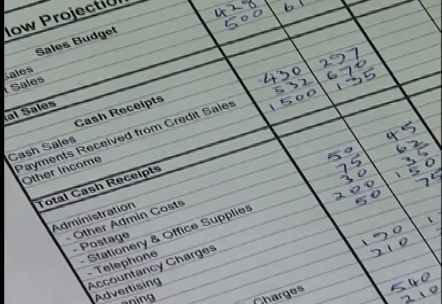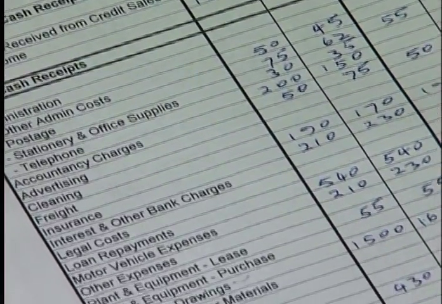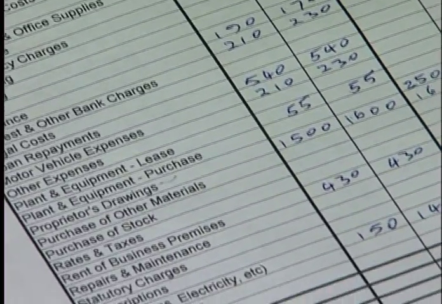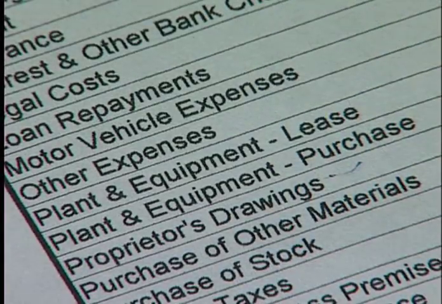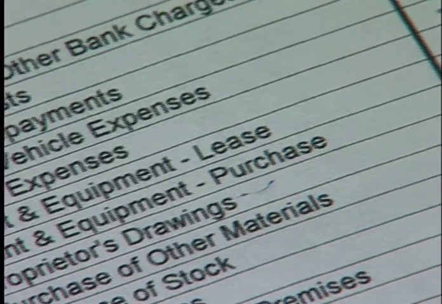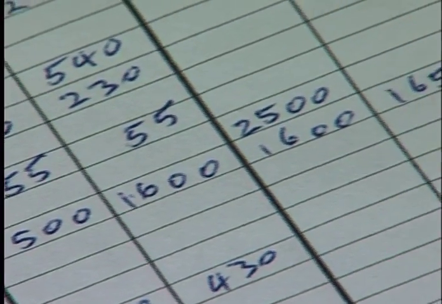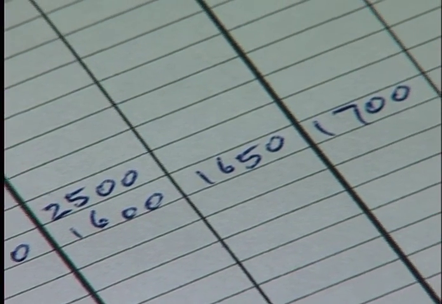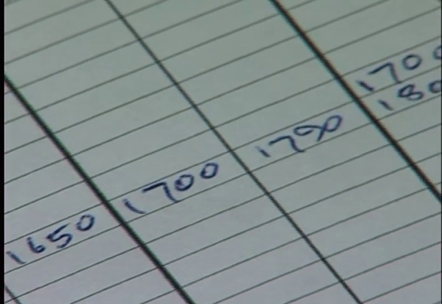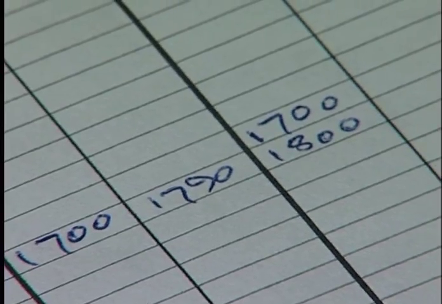Are your drawings by owners too high? In most instances, you won't be able to draw cash from the business for your own needs for several months. If you try to draw cash too early, you'll be withdrawing the working capital. You should discuss your finished cash flow forecast with your accountant or business advisor.